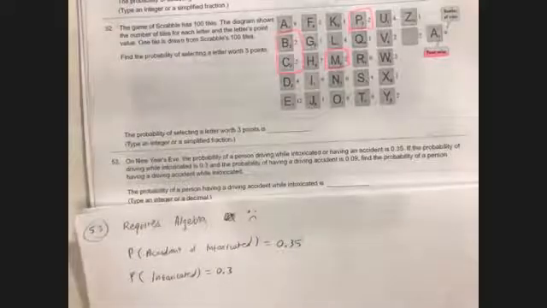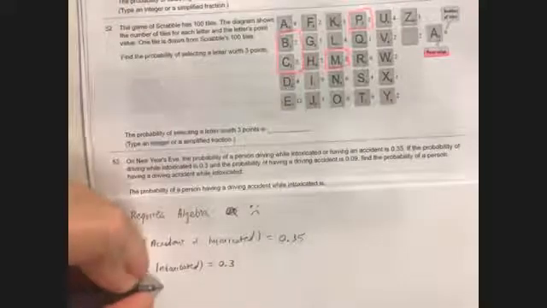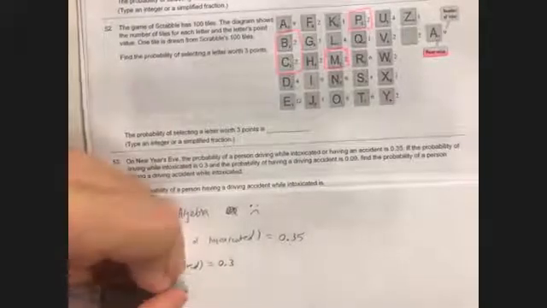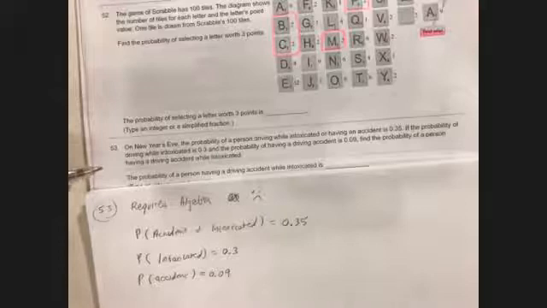And the probability of a driving accident is 0.09. Find the probability of a person having a driving accident while intoxicated. Probability of accident and intoxicated. That's what we're looking for.